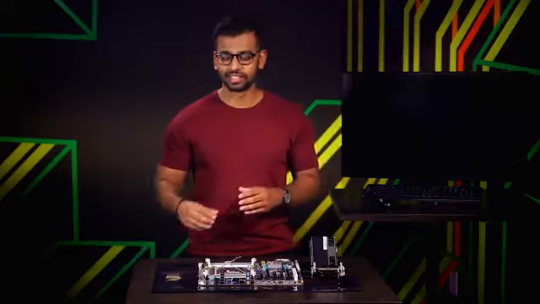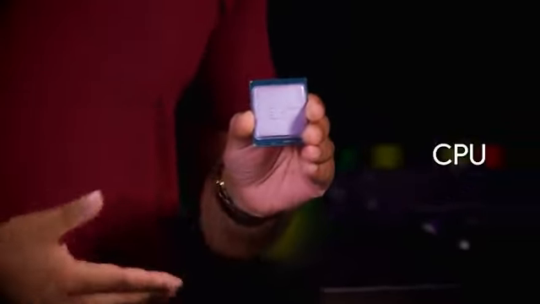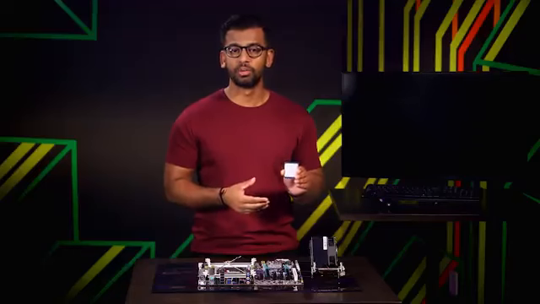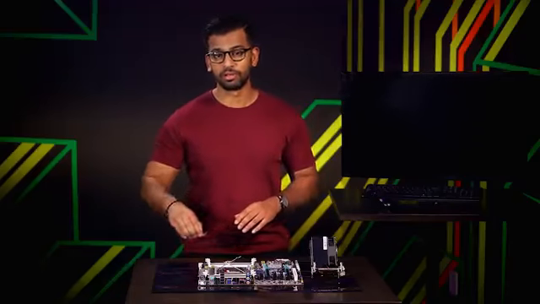We've already discussed this in detail. Do you know what it is? It's our CPU, the brain of our computer. In this video, we'll cover the more practical aspects of the CPU.